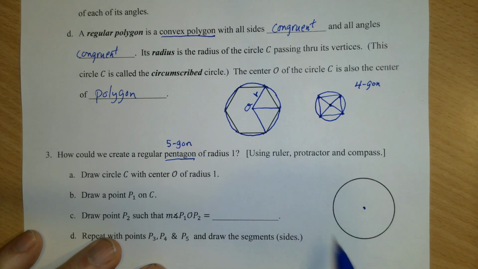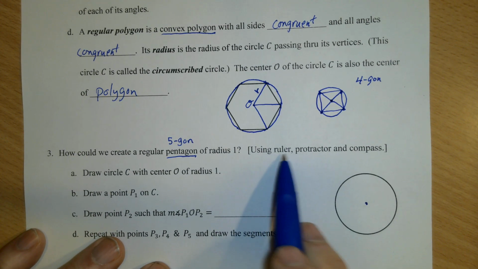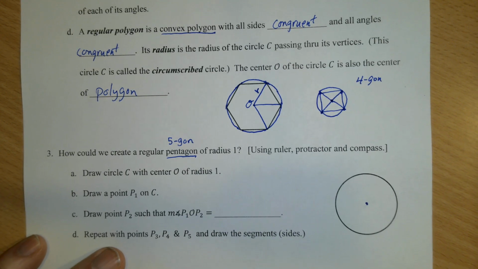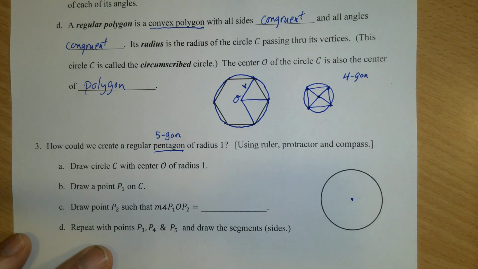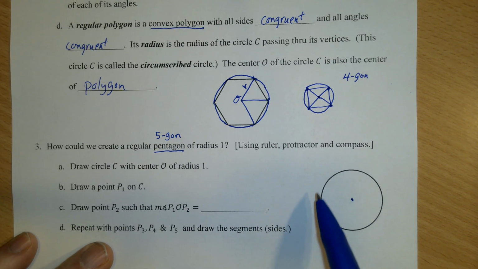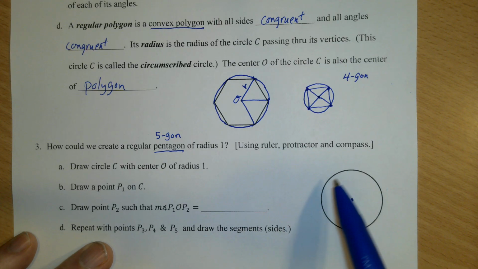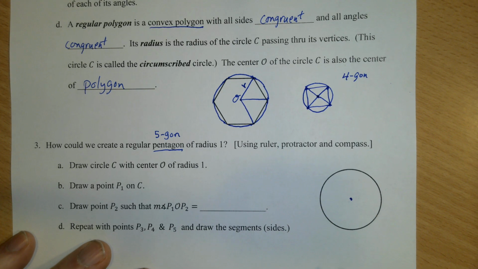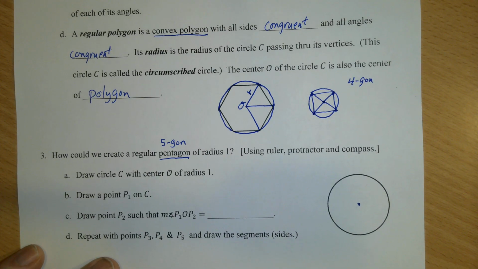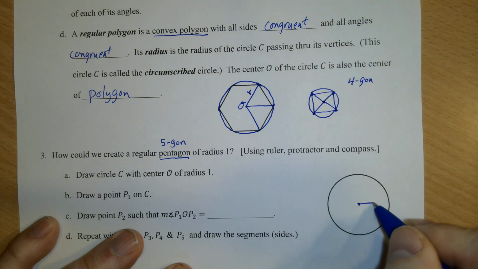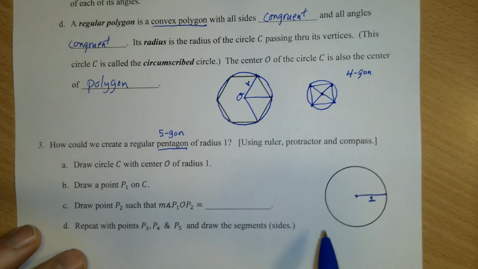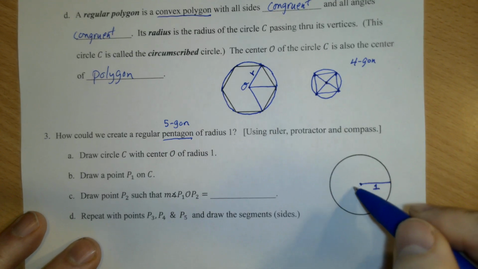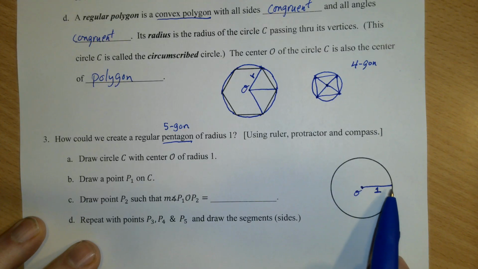Well, we're going to use a ruler, protractor, compass. Well, what do we use the protractor for? The protractor gives us the perfect circle. I already have a circle here, and I put a point where I believe the center is, pretty close to the center anyways. And let's just say this is the radius 1. Okay, here's how we can draw the pentagon. You start with that circle with center O and radius 1.